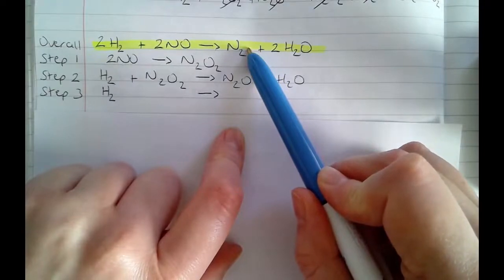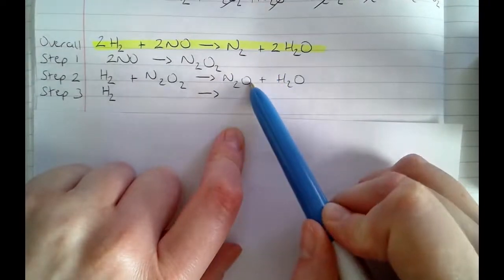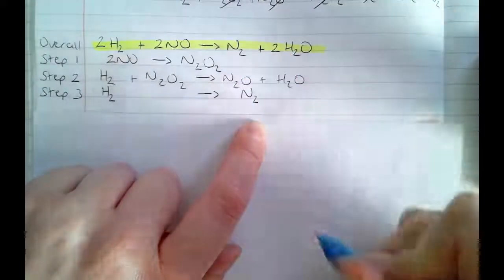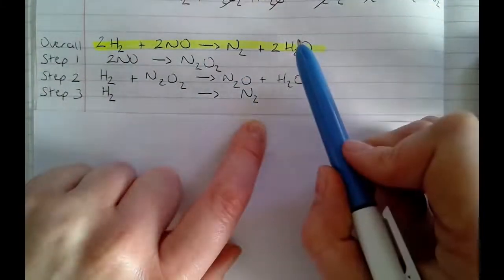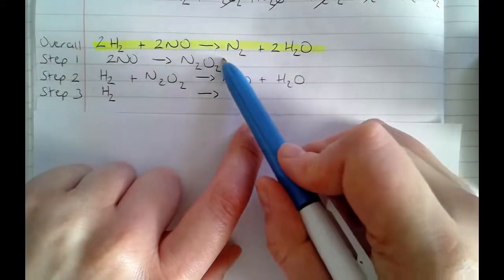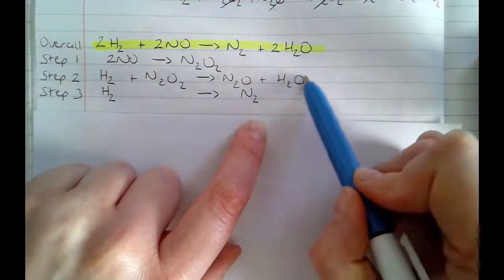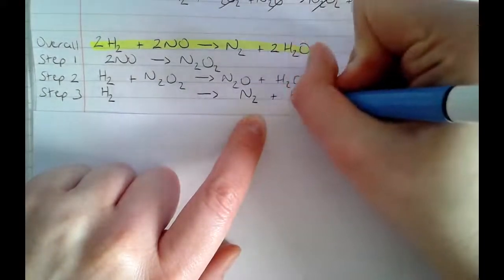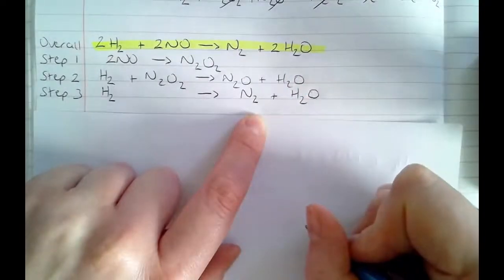So far on my products in step 1 and in step 2, I do not have that N2. So that N2 must be made in step 3. I need 2 molecules of H2O to be made in total. So far from step 1 and step 2, I've only got one molecule of H2O. So the other molecule of H2O must be made in step 3.